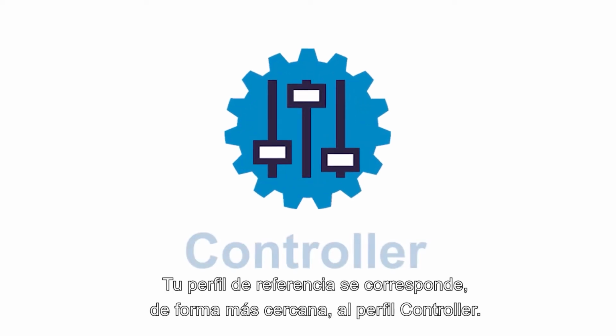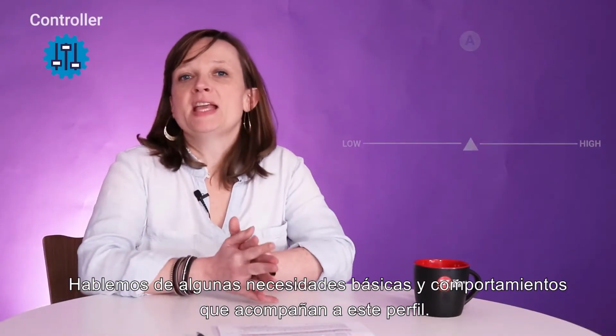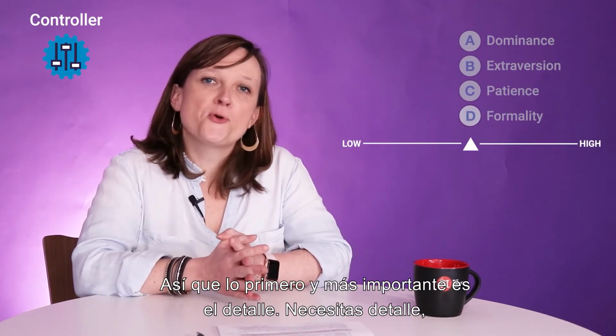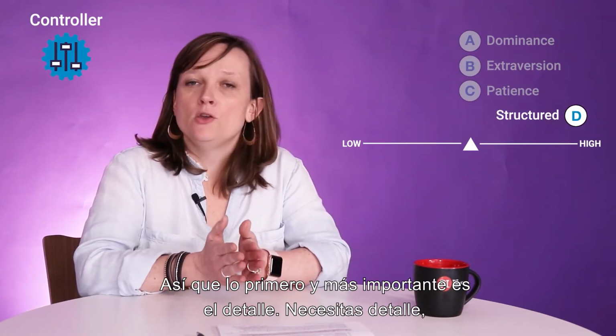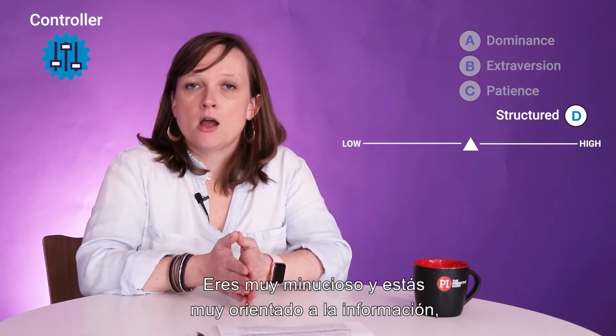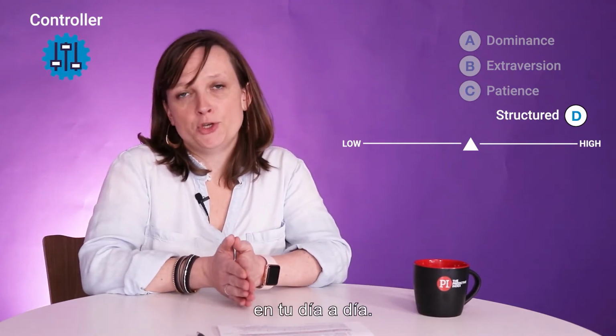Your reference profile most closely matches the controller profile. Let's talk about some basic needs and behaviors that go along with this profile. So first and foremost is detail. You need detail, you need structure, you're very thorough, and you're very information oriented when it comes to your day.